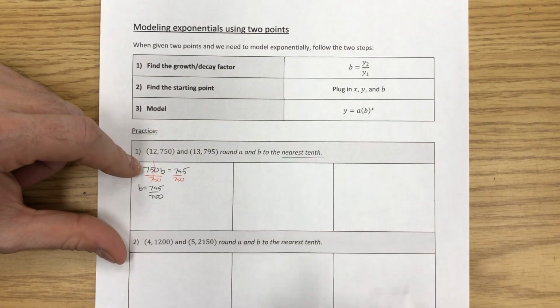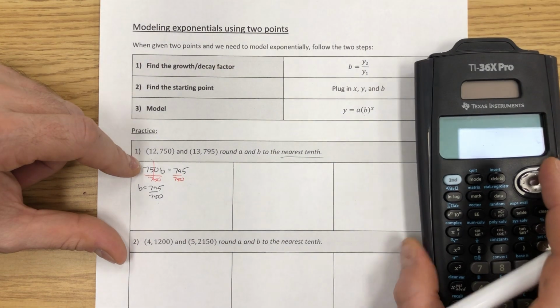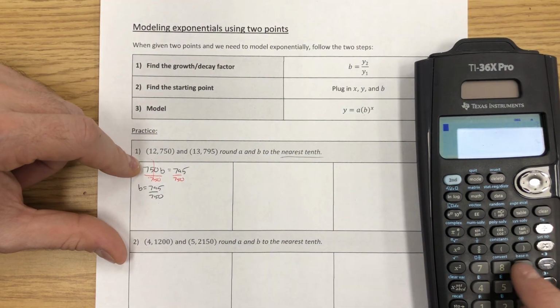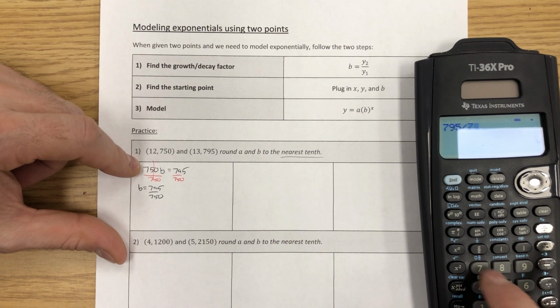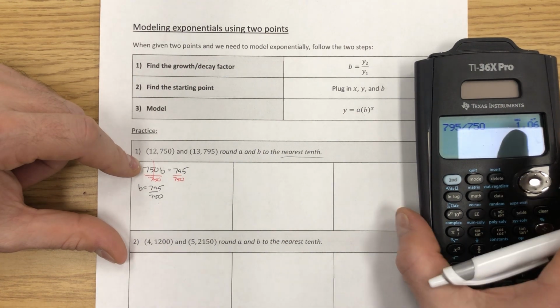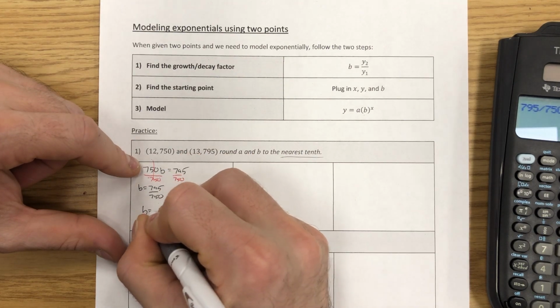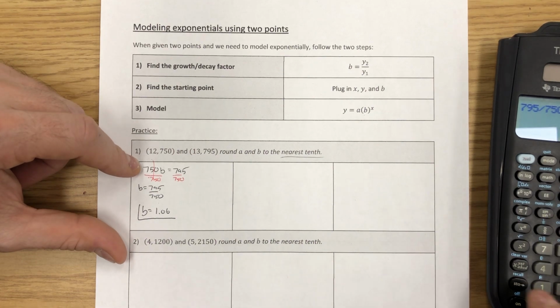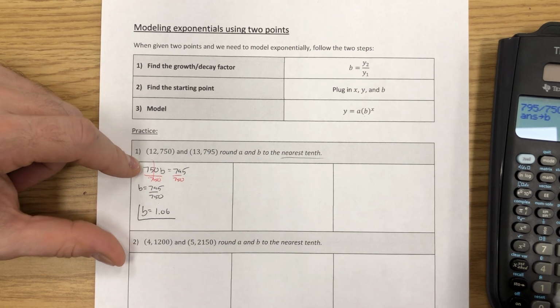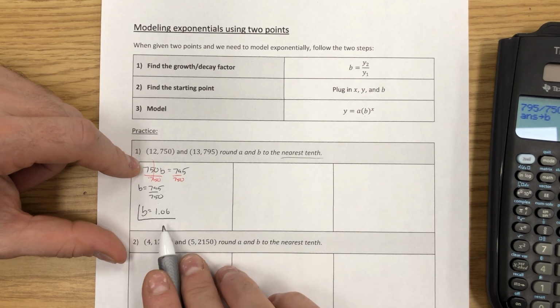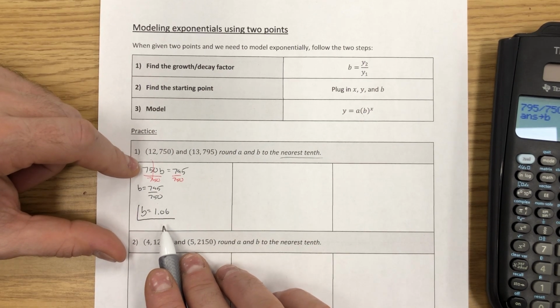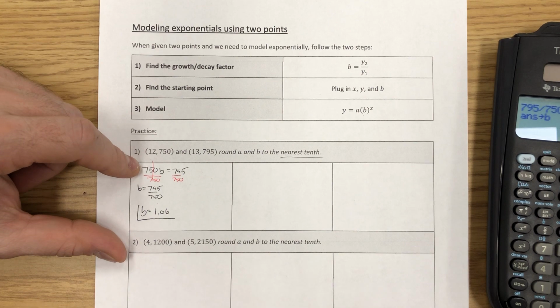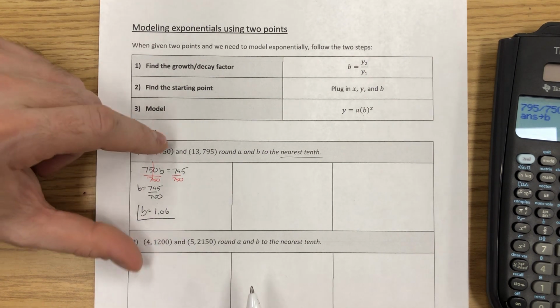Now, our answers say round to the nearest tenth. We're going to save that for the very end. So let's take a look. We had 795 divided by 750, and we get 1.06. So our b right now is 1.06. We're going to save that, so store b. Boom. I'm going to save my b in the variable b as 1.06. In the end, we're going to put our answer as 1.1, but for right now, we're going to leave it as 1.06.